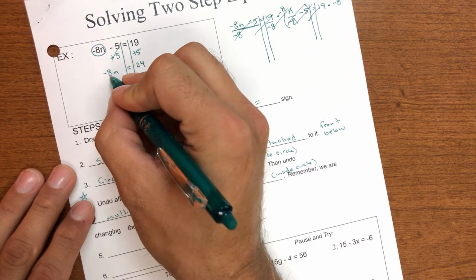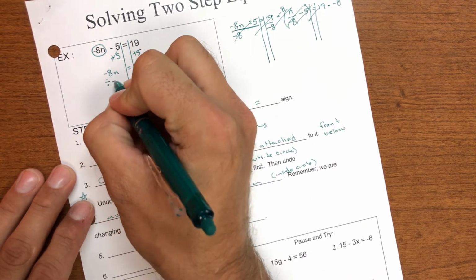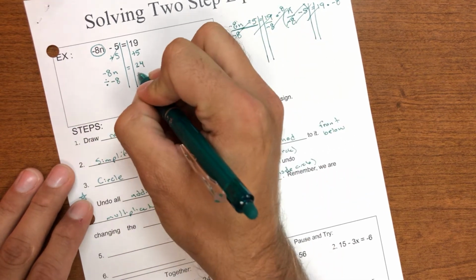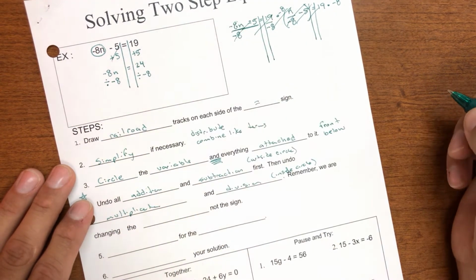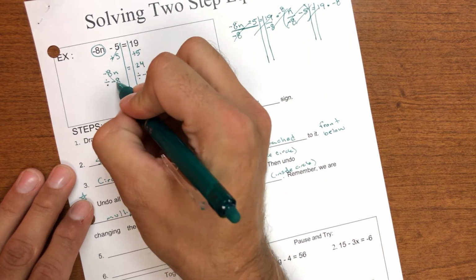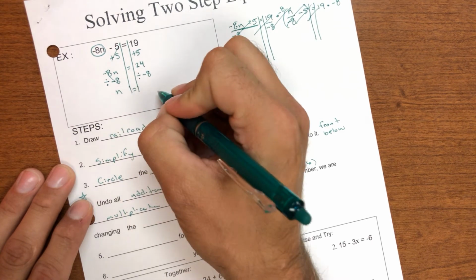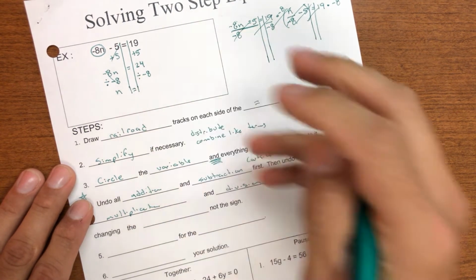This is a multiplication problem. So to get rid of that, I'm going to divide by negative 8 and divide by negative 8 on both sides. So negative 8 divided by negative 8, those cancel out, and I'm left with just n. And that is going to be equal to 24 divided by negative 8.